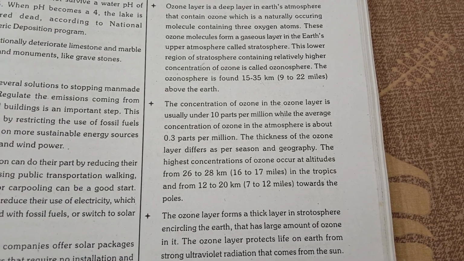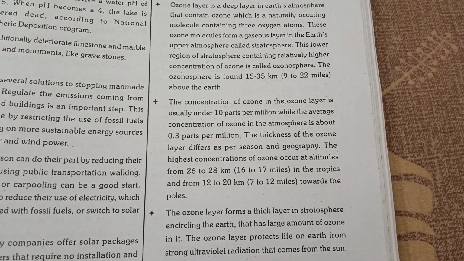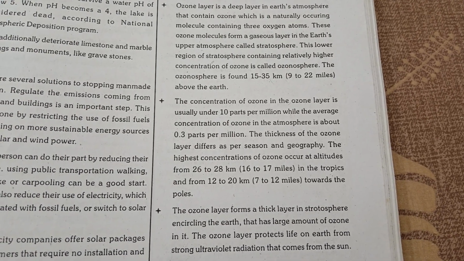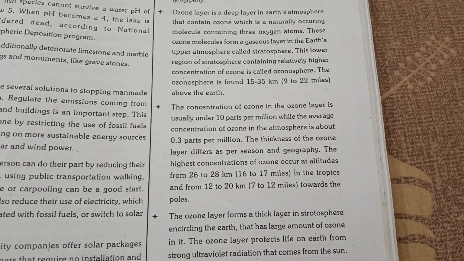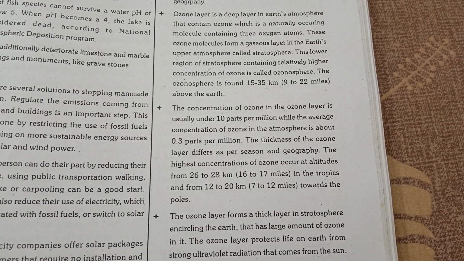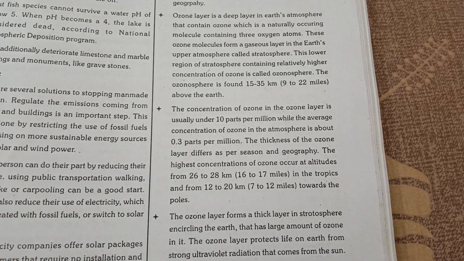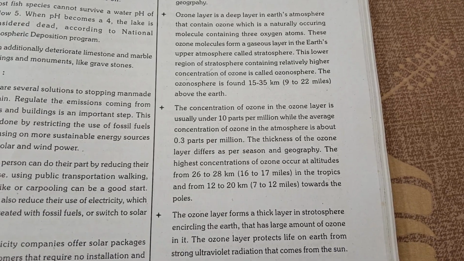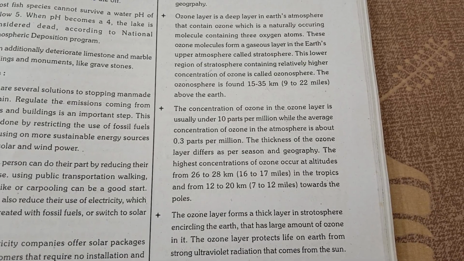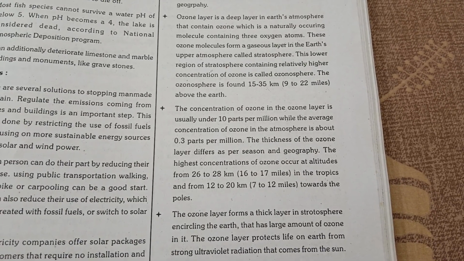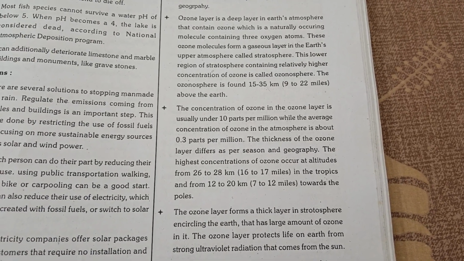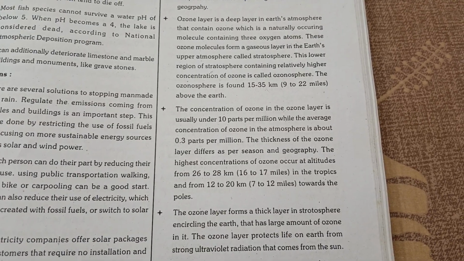The concentration of ozone in the ozone layer is usually under 10 parts per million, while the average concentration of ozone in the atmosphere is about 0.3 parts per million. The thickness of the ozone layer differs as per season and geography. The highest concentrations of ozone occur at altitudes from 26 to 28 kilometers (16 to 17 miles) in the tropics, and from 12 to 20 kilometers (7 to 12 miles) towards the poles.